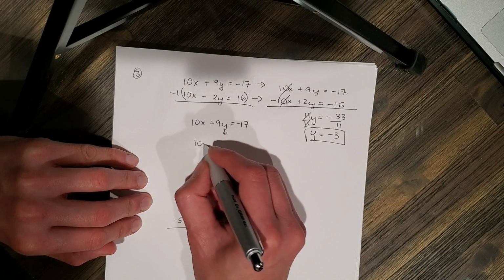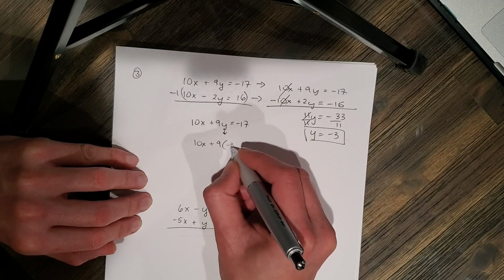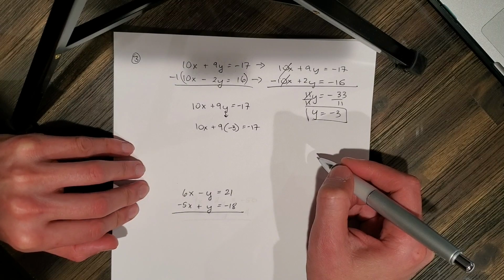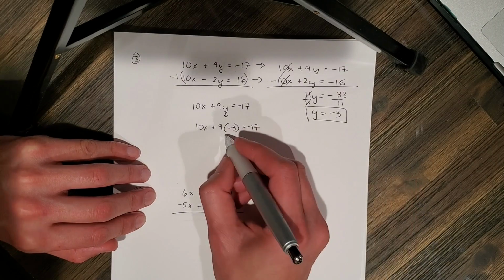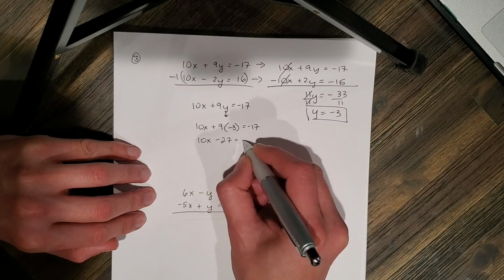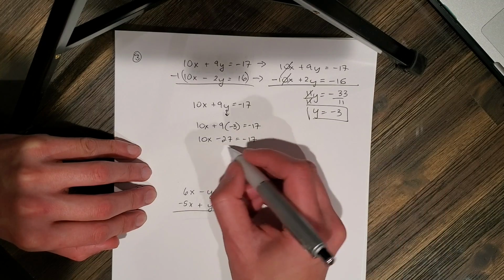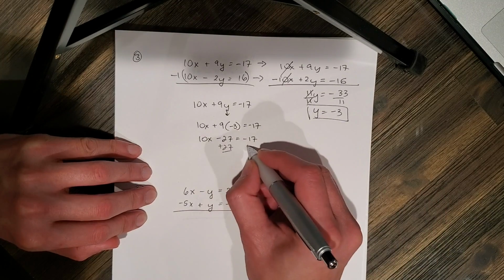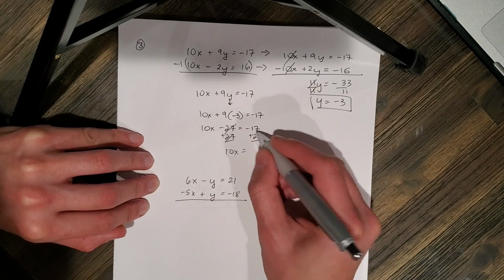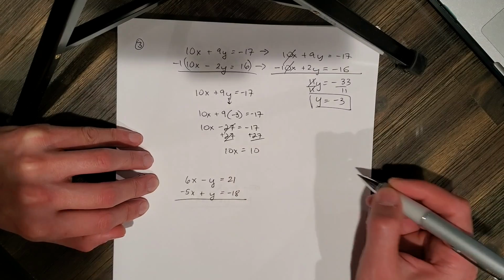So here we have 10x plus 9 times negative 3 equals negative 17. Okay, and then 10x minus 27 equals negative 17. Add 27 to both sides. I get 10x equals 27 minus 17. That's going to be 10.